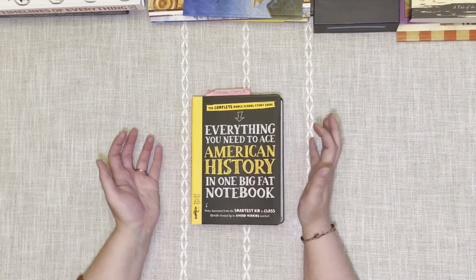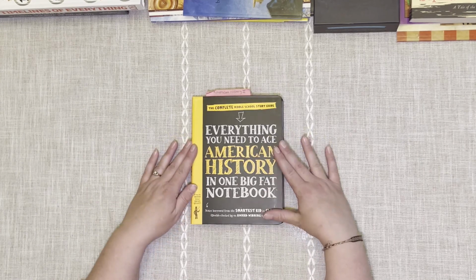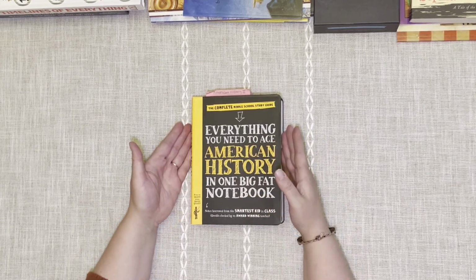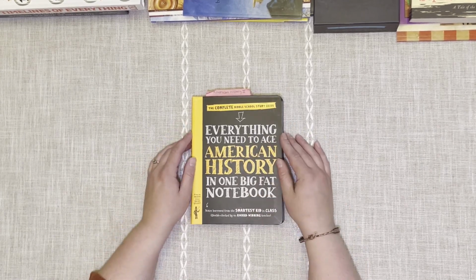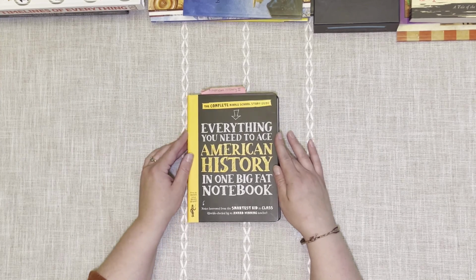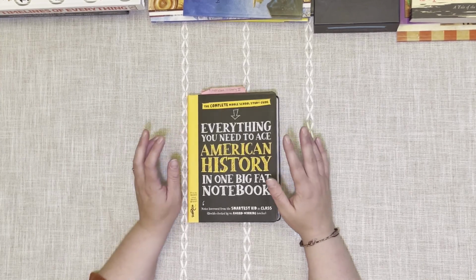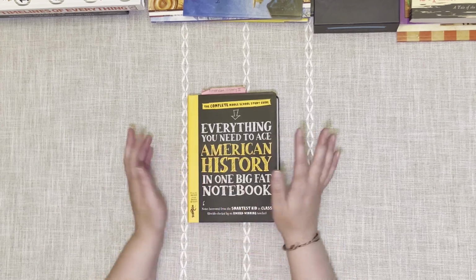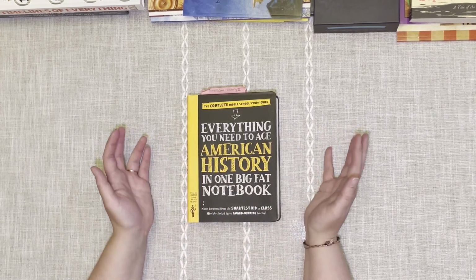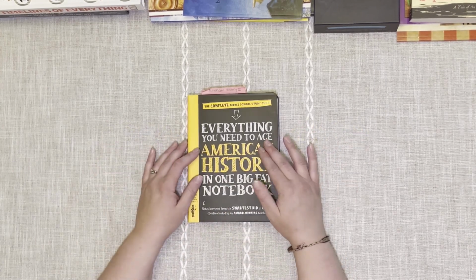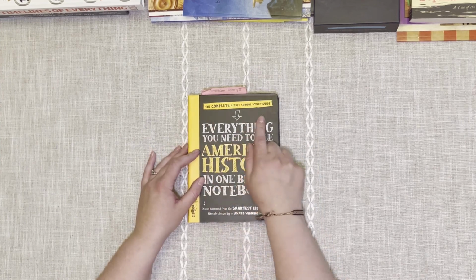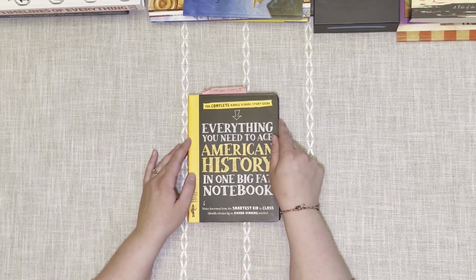And for each of those, he will be going through this book, which is called Everything You Need to Ace American History in One Big Fat Notebook. This is a series of books. They have many subjects spanning middle school and high school. This one in particular is the Complete Middle School Study Guide.